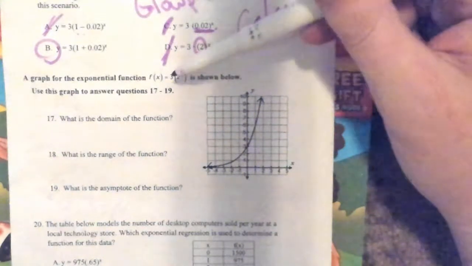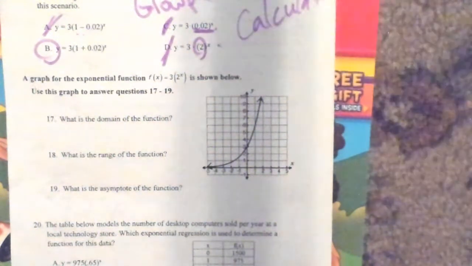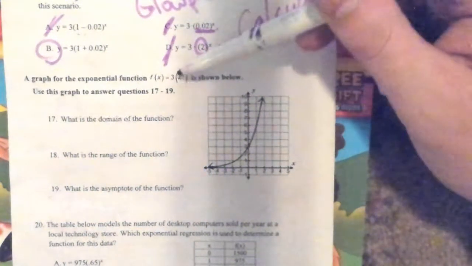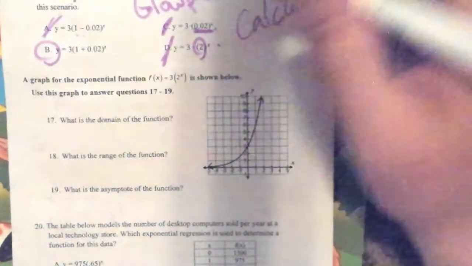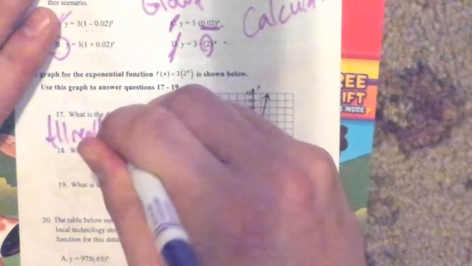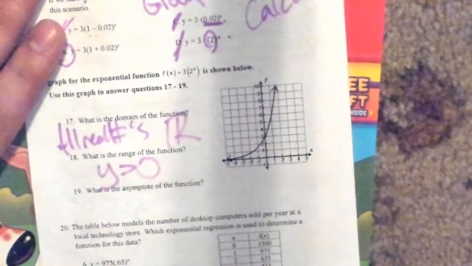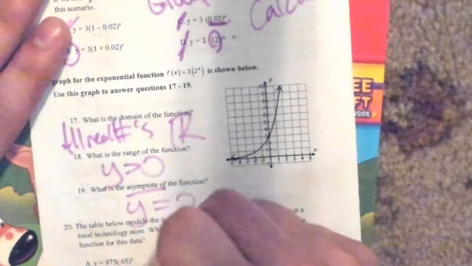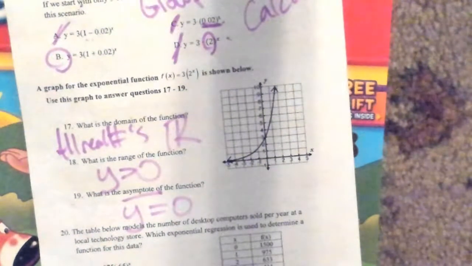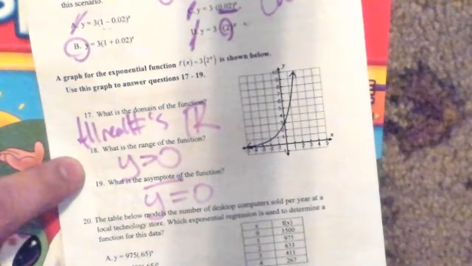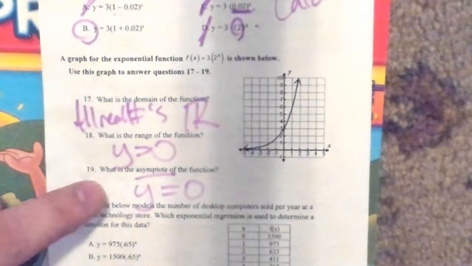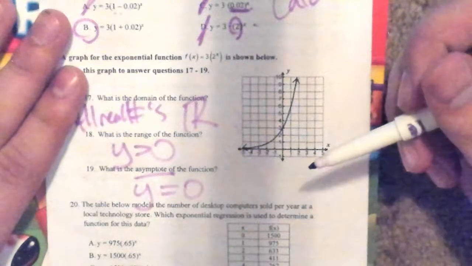Exponential functions. Here's our function: 3 times 2 to the x power. So our initial value is 3 and our rate is 2. What is the domain? The domain of all of these is all real numbers, or capital R. Range, always y greater than 0 every time. Asymptote, every time, y equals 0. That should be drilled into your brains now. Every single time: all real numbers, range is y greater than 0, asymptote y equals 0. Luckily that happens in algebra, but not anymore past this.